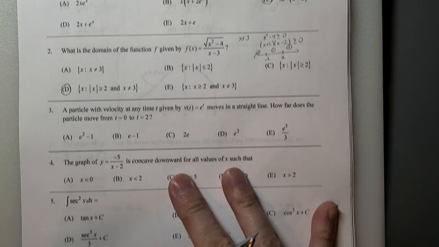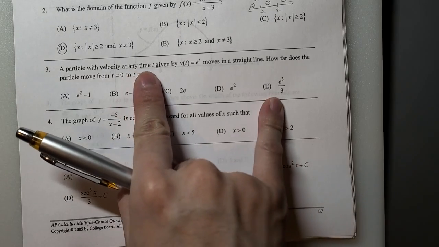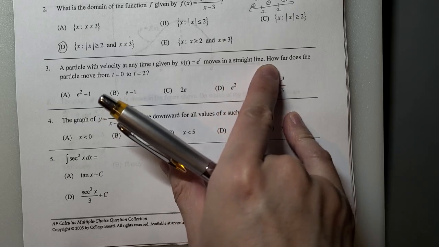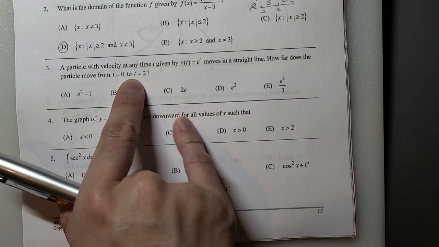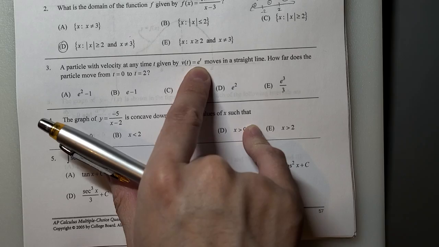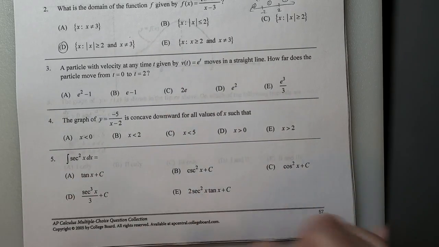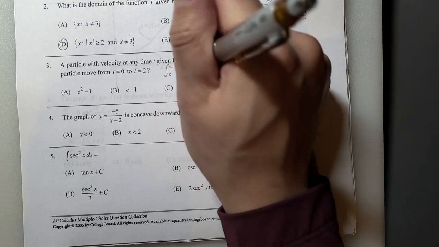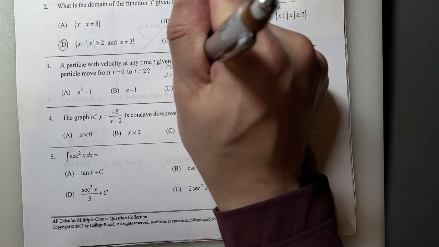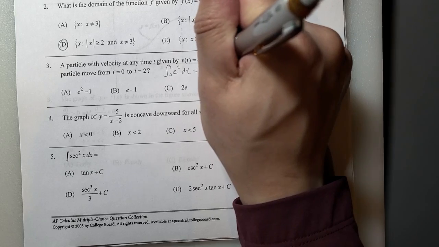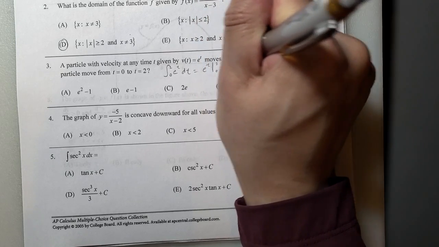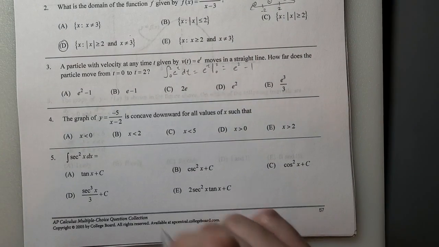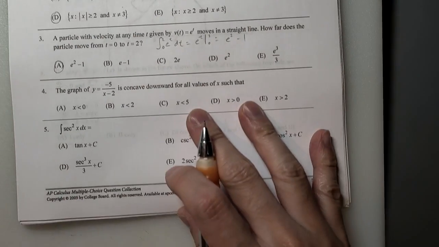Okay, next. A particle with velocity at any time t given by v of t equals e to the t moves in a straight line. How far does the particle move from t equals 0 to t equals 2? Velocity is always positive, so we don't have to worry about it moving backwards. So that's just the integral from 0 to 2 of e to the t dt, which is e to the t evaluated from 0 to 2, which is e squared minus 1. So 3 is A. 83% of people got that right.